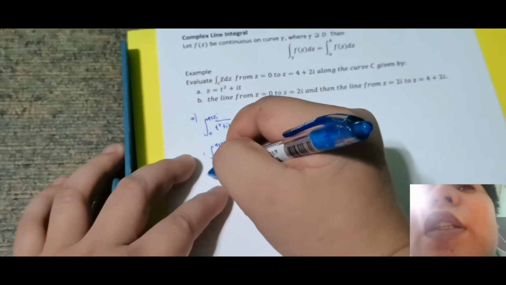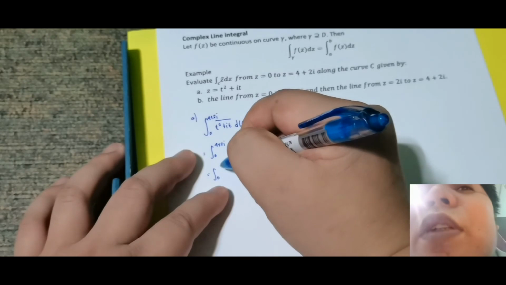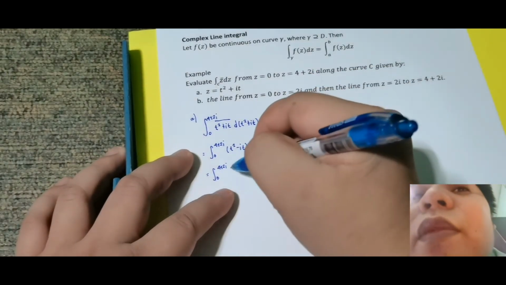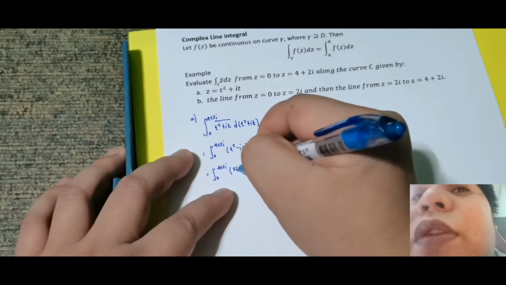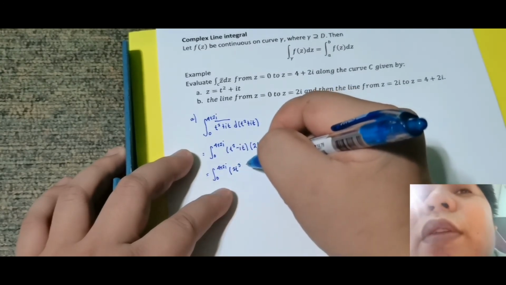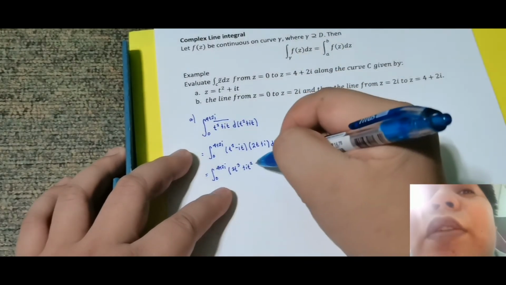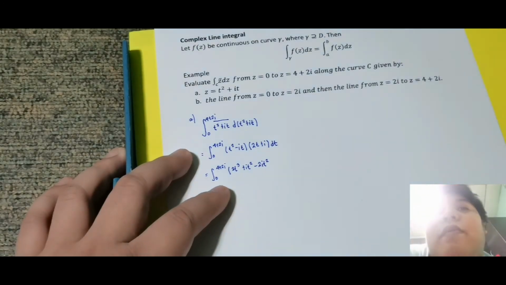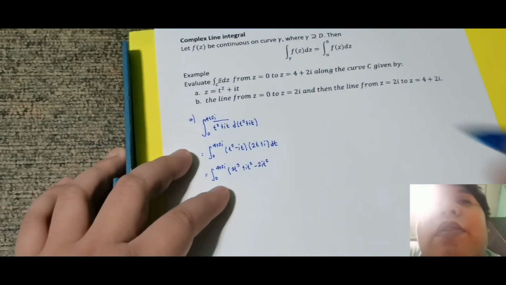So, this is equal sa integral from 0 to 4 plus 2i. So, dito hindi pwede magkamali. So, this is 2t cube plus it squared, then minus 2it squared, then minus i times i is negative 1, so magiging plus.